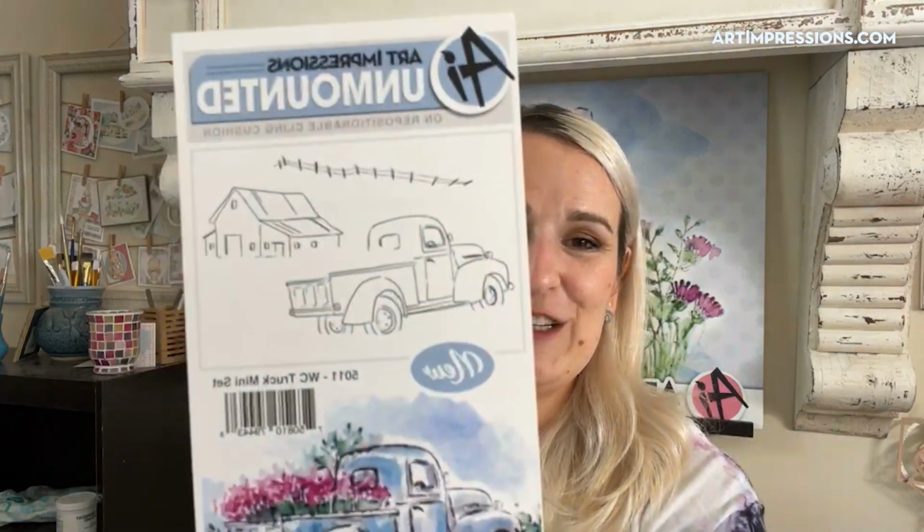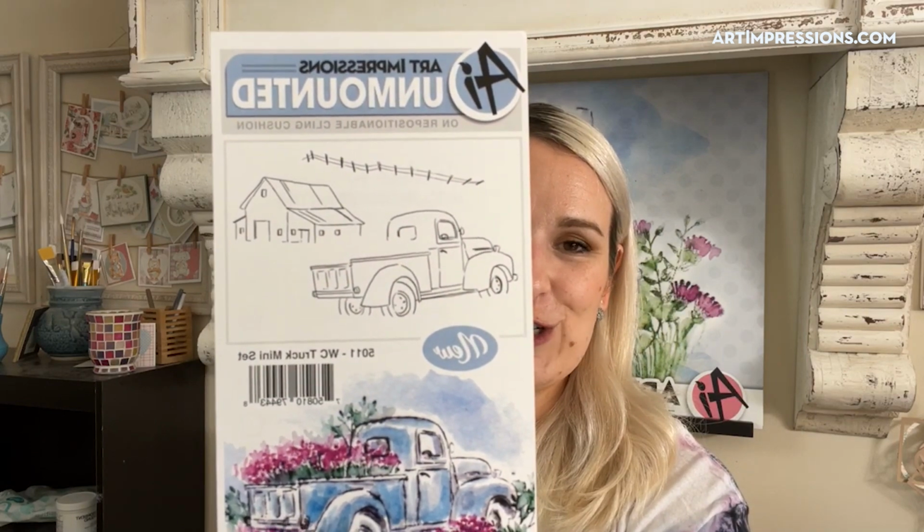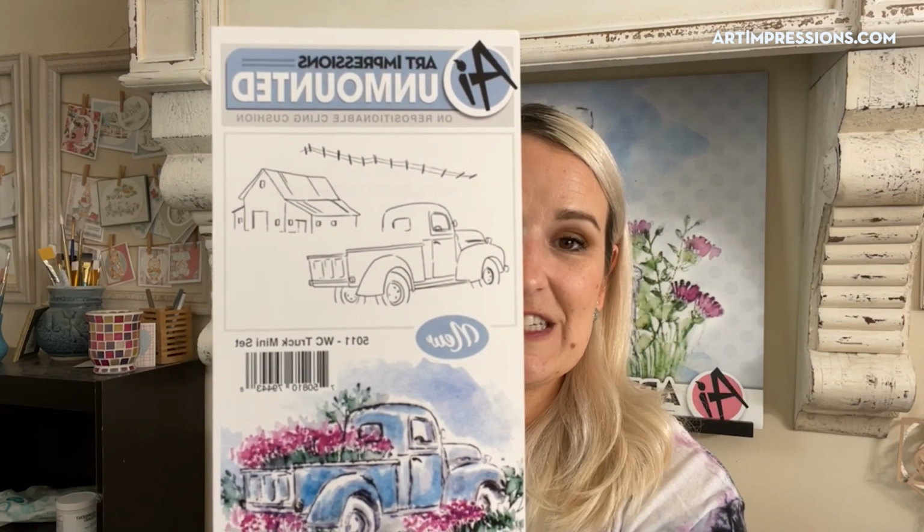Thank you, Diane. Next week, I will be doing the truck. I've had a lot of requests for the truck. This is so much fun to do. It's great practice for highlights and shadows. And if you have the truck, get it out. We're gonna play with it next week.